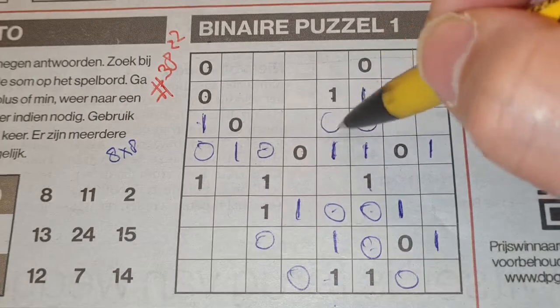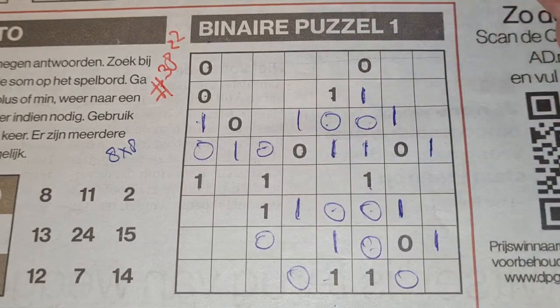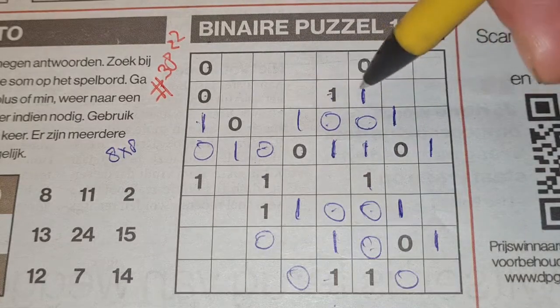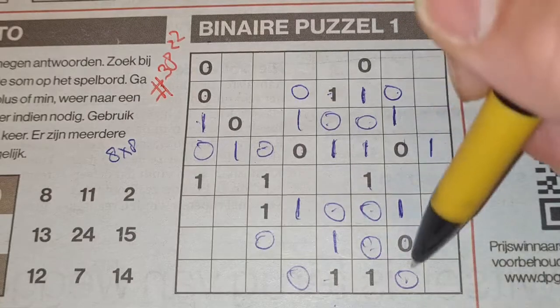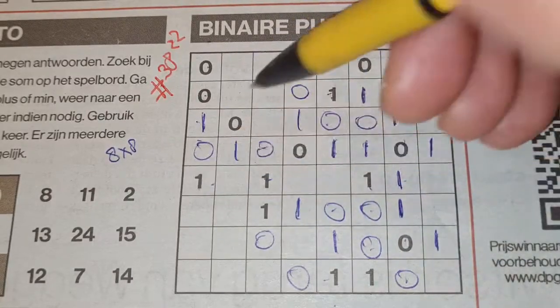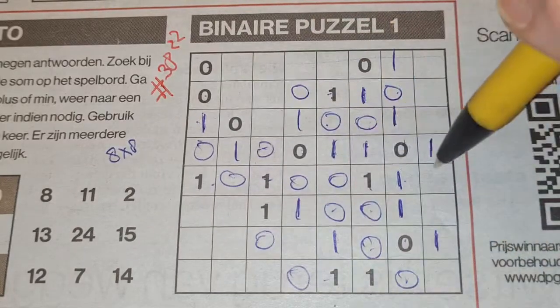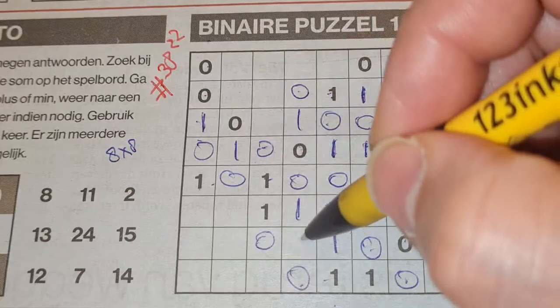Between 2 1's comes an O. Double O, here 1, there 1. Double 1, here no, there no. Now we have 4 O's, so the rest are 1's. Here we have 4 1's, so the rest are O's. 4 O's we have here, so the rest are 1's.